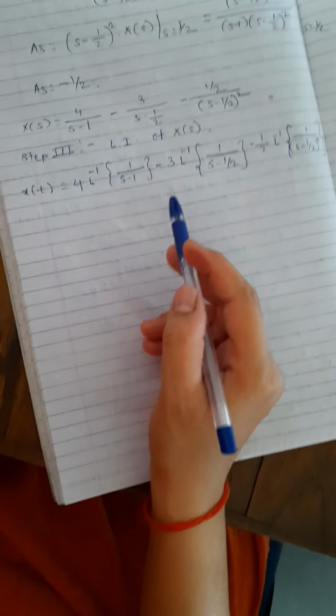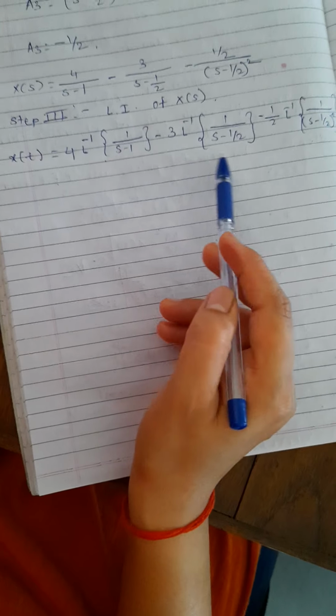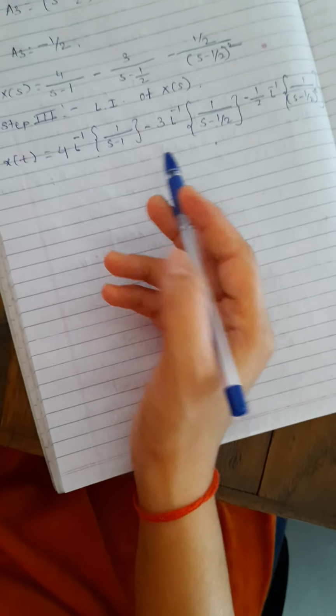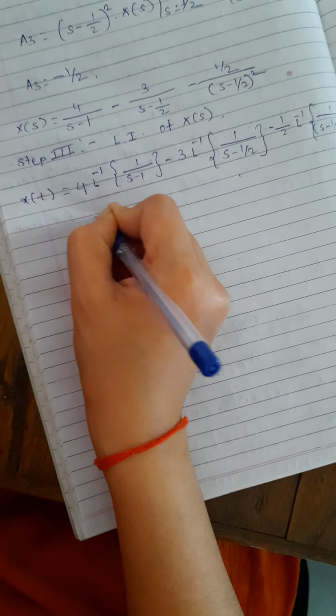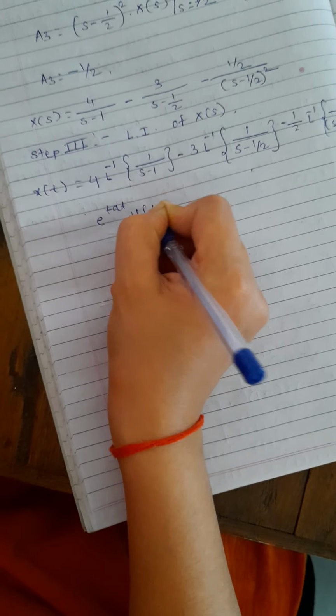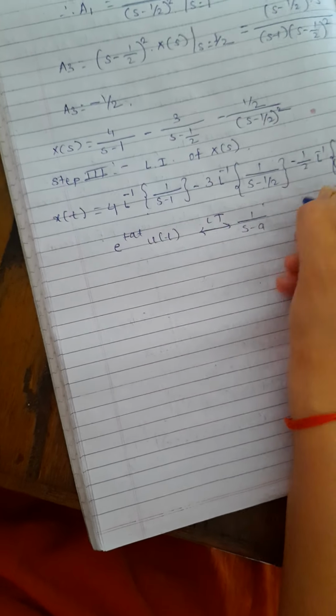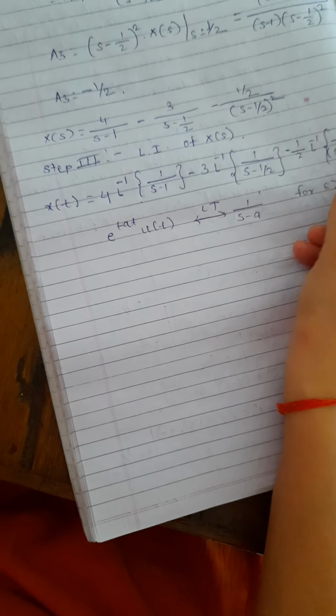Now for the first two terms we have the standard Laplace transform pair, that is e raised to plus at u of t. Its Laplace transform is 1 by s minus a, for sigma greater than a.